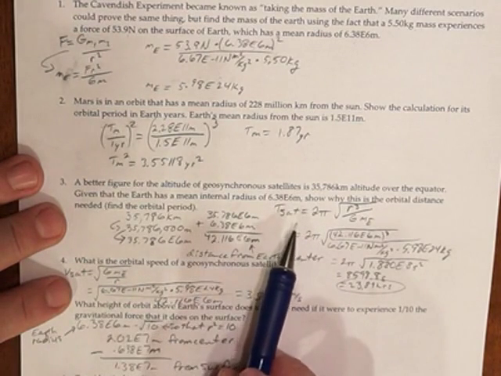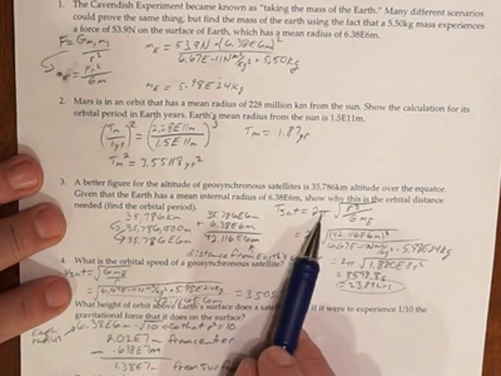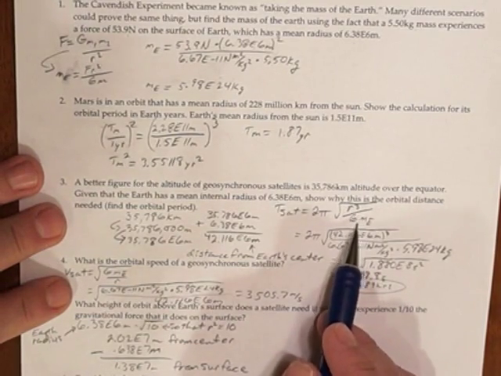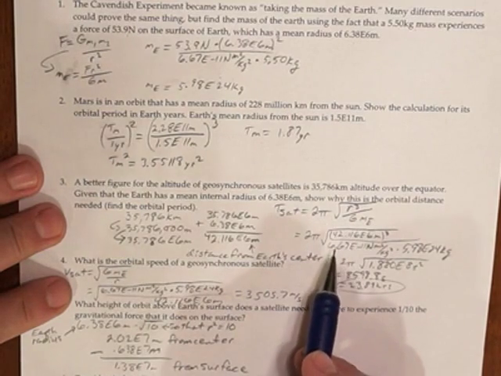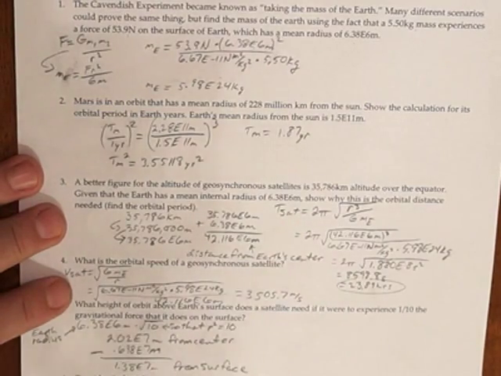Now, the time for the satellite is equal to 2 pi times the square root of the radius cubed over that G constant times the mass of the Earth. And again, that's not a secret, it's just on the board. You can have it anytime you want. You don't have to memorize it.